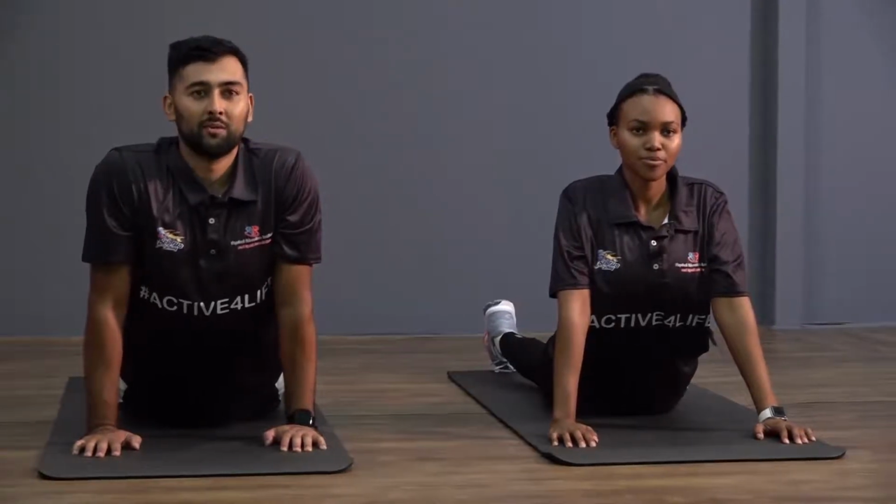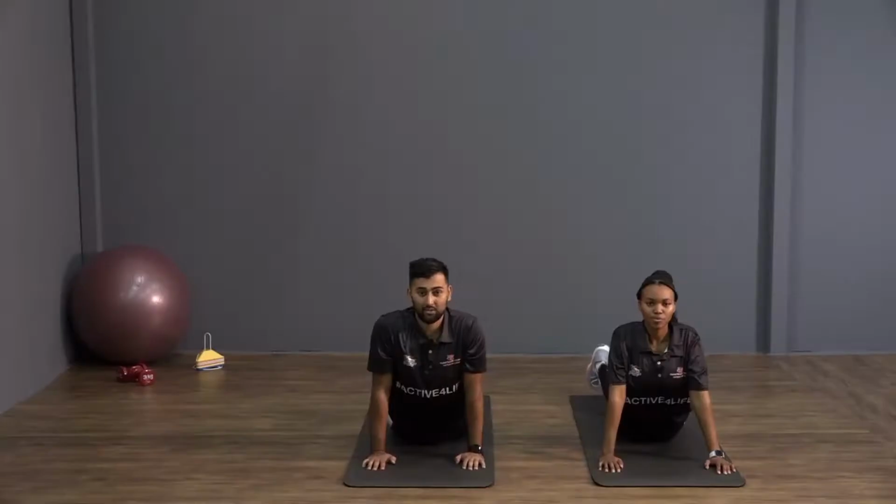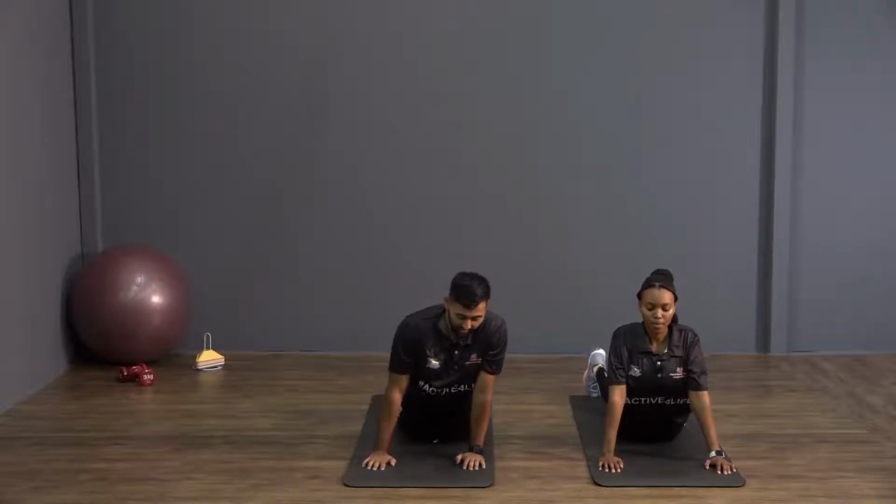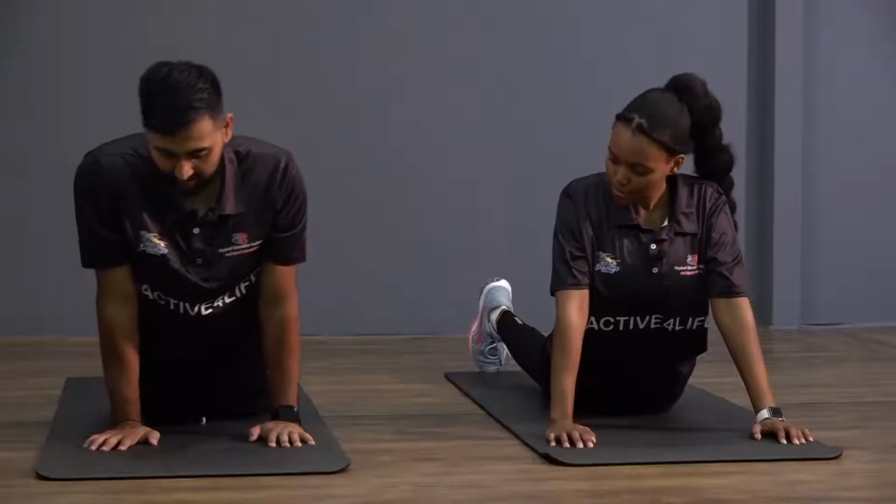Oh, that's good. And this is very good to do after you have exercised or after you've gone out to play a few games with your friends. This is very, very good to do because it stretches your back and your hamstrings. Keep going.